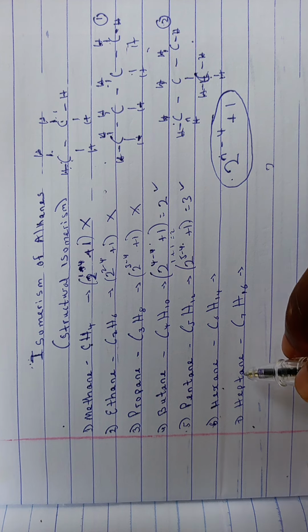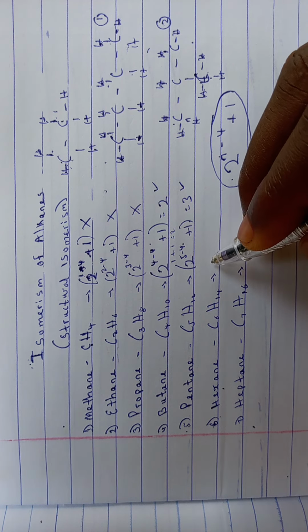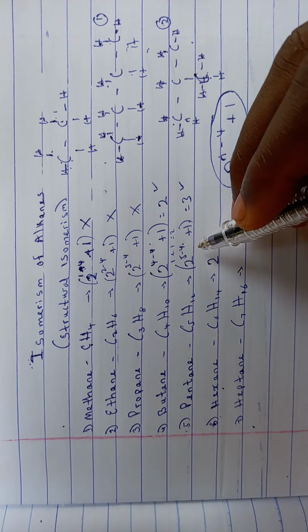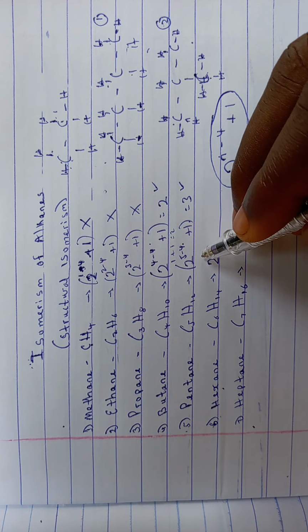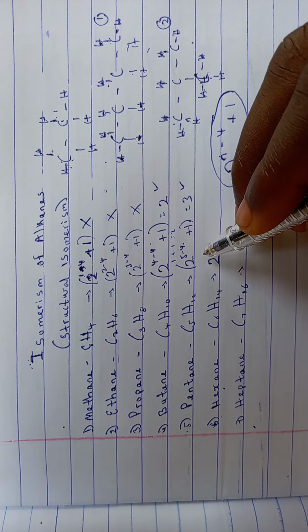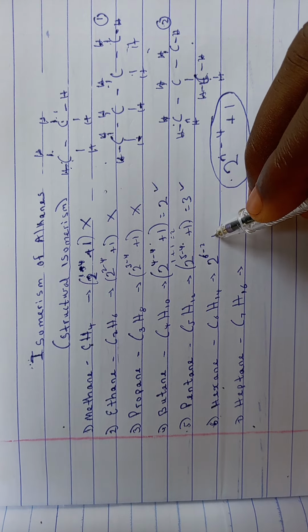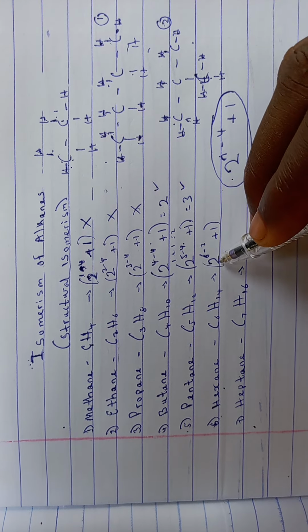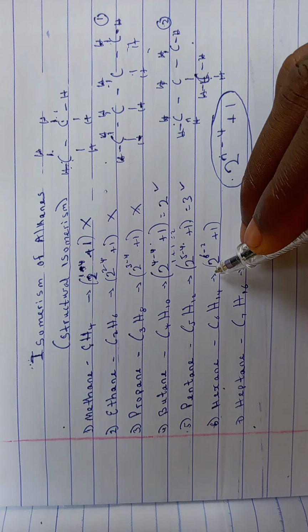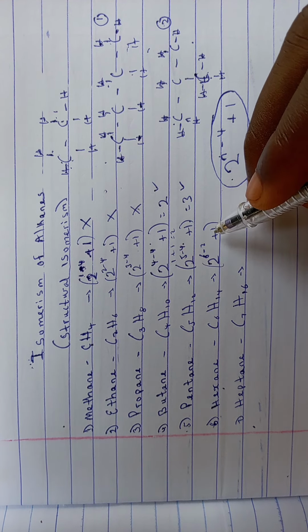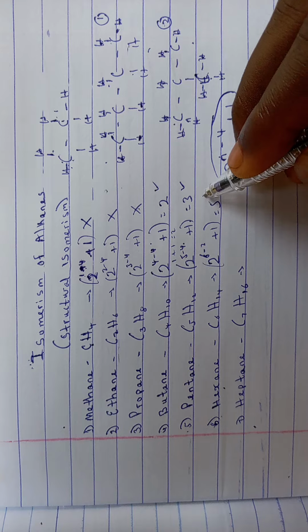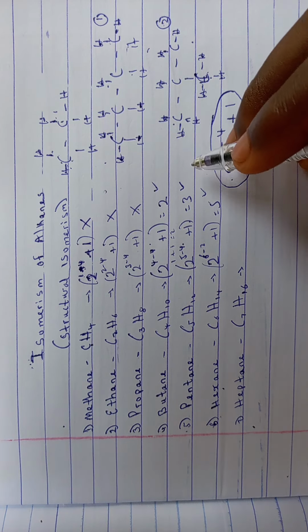So let me solve it for you guys. For hexane, we have 2 raised to power 6 minus 4 plus 1. Let me write it out for you guys. So 6 minus 4 is 2. 2 raised to power 2, that's 2 times 2, that's 4. 4 plus 1, we have 5. So we can draw hexane in 5 different ways.